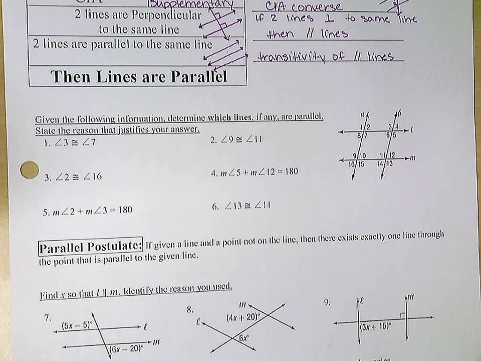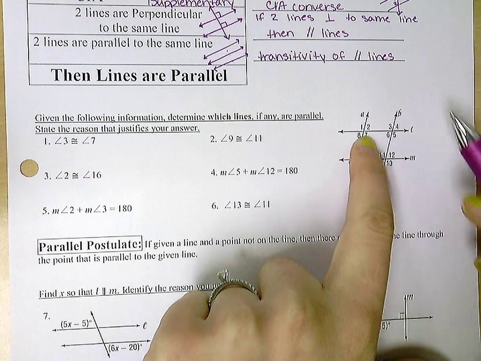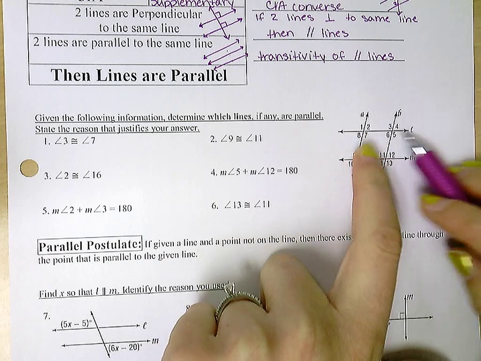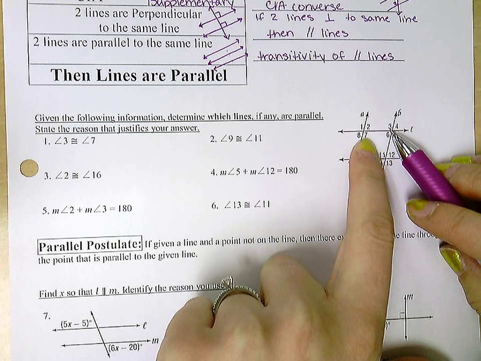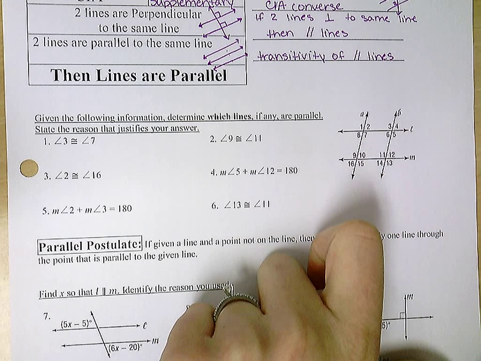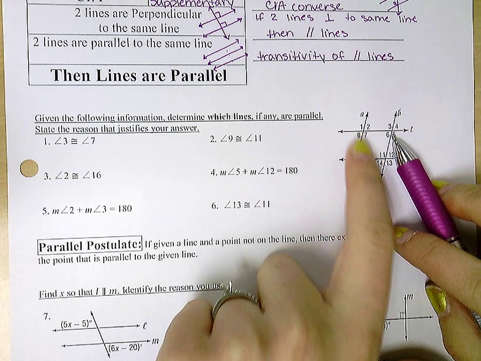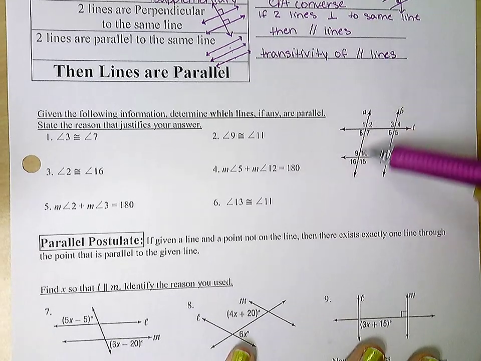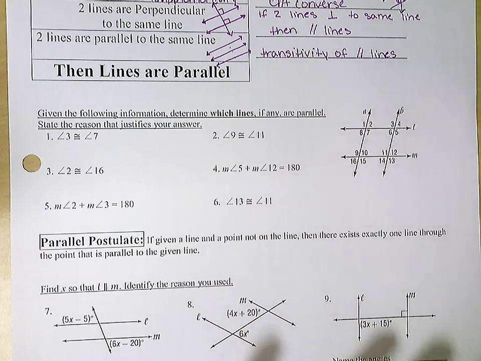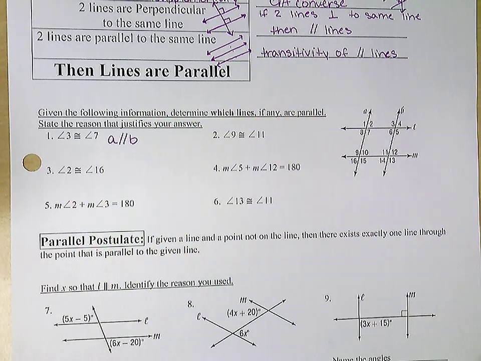So what I do first is identify which line is my transversal. Okay, so if I have angle 3 and 7 are congruent, my transversal would be L because it hits both of those angles, correct? Okay, then since this is your transversal, it has to hit your two parallel lines. Well, it intersects line A and line B. So I would say my lines that are parallel are line A and line B. So A is parallel to B. And then I have to state why.